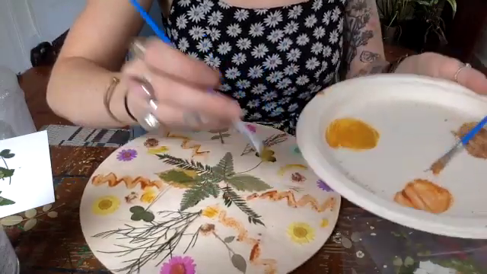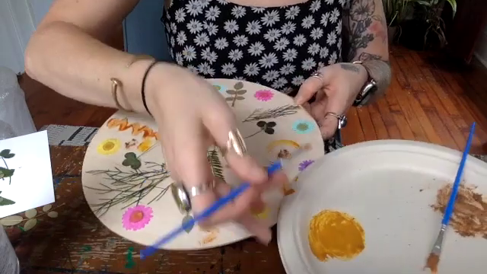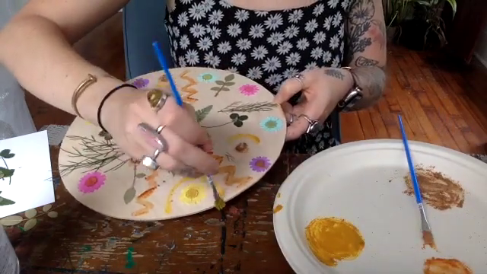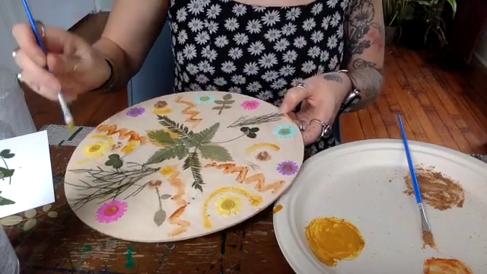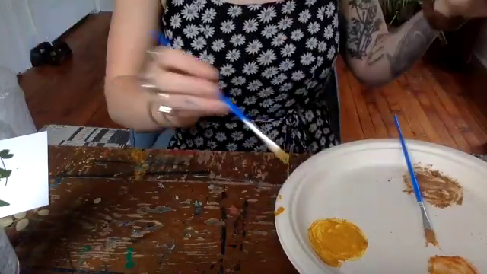All right, so I'm really liking how the yellow on my brush for the turmeric is looking a lot like the yellow for this flower, so I might choose to highlight that a little bit. There we go. All right.